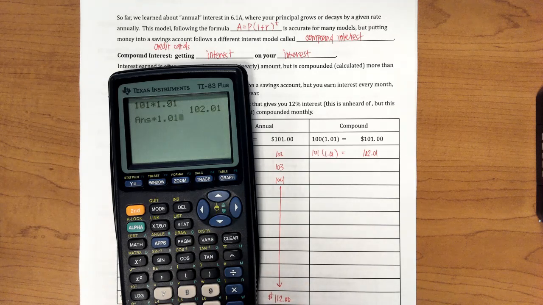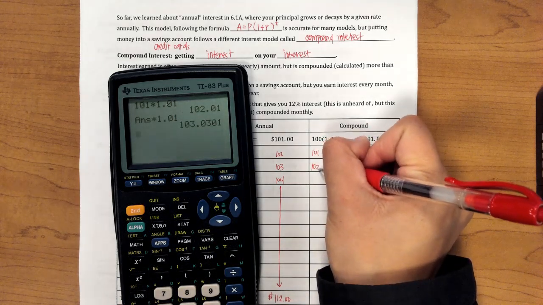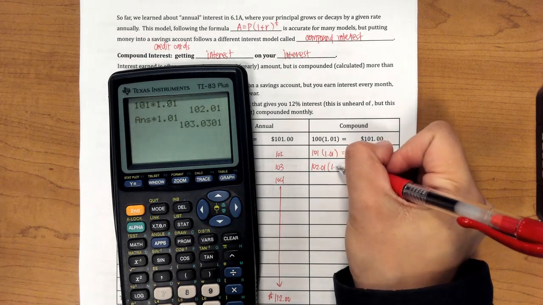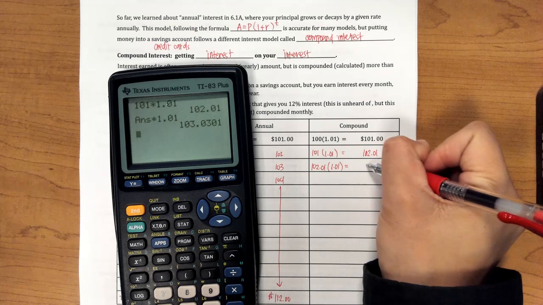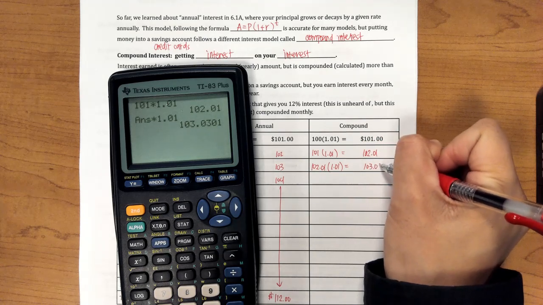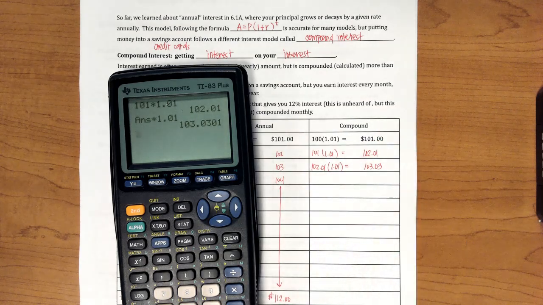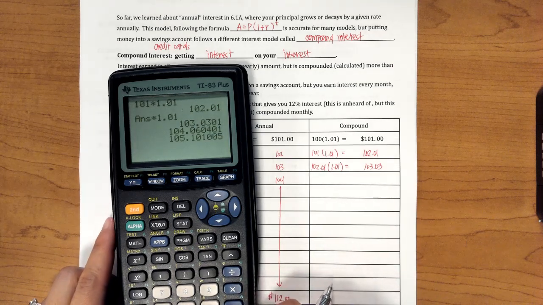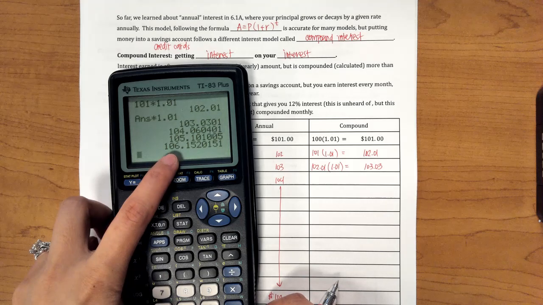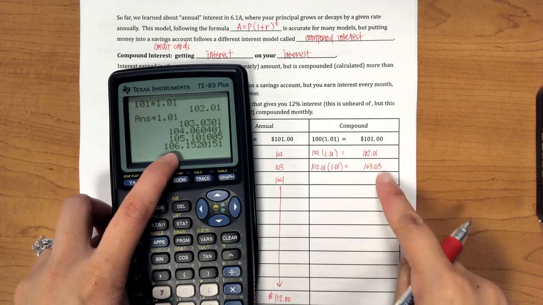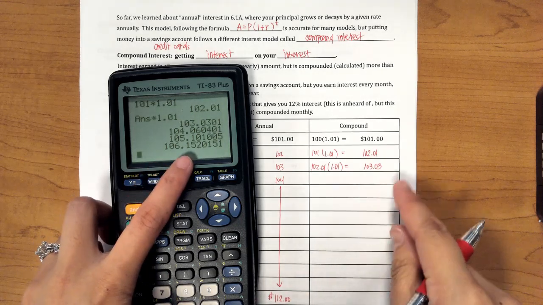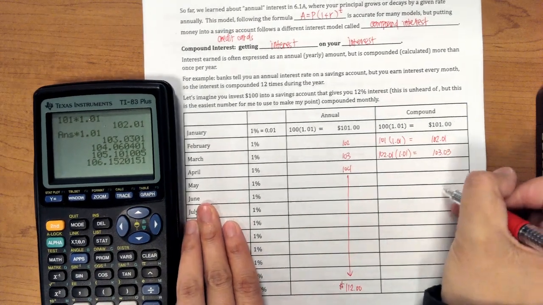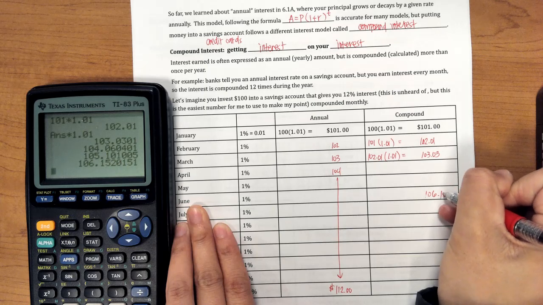Now, it doesn't seem like very much, but let's keep going. Times 1.01. Right? So then we take our 102.01, and we have an extra cent now, and we're going to multiply it by 1.01. That gives 103.03. And I'm going to keep going. I'm going to take that amount and multiply it, and multiply and multiply. And you'll see that by the 6th month, it's not just 1 cent or 2 cents extra. Now we have 15 cents extra. So let's write that down in June. We have 106 and 15 cents.